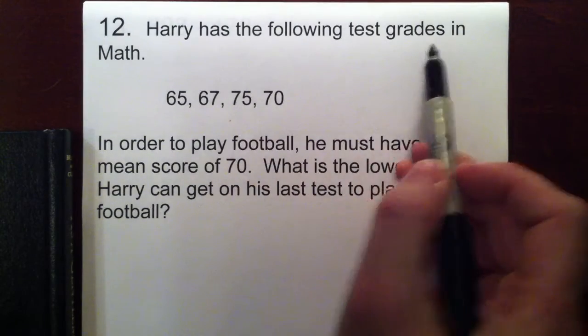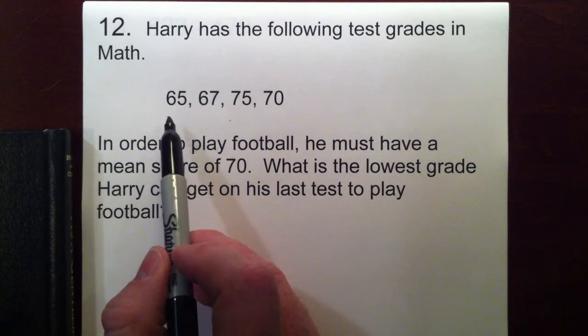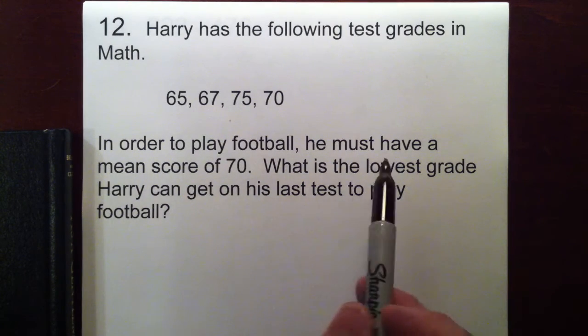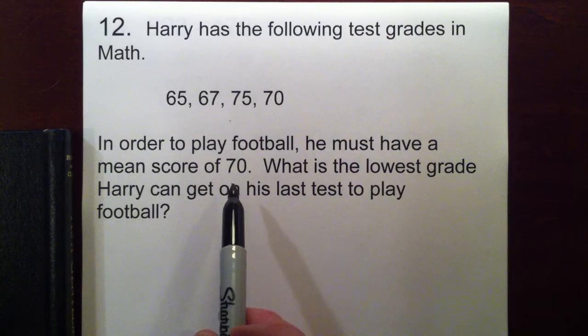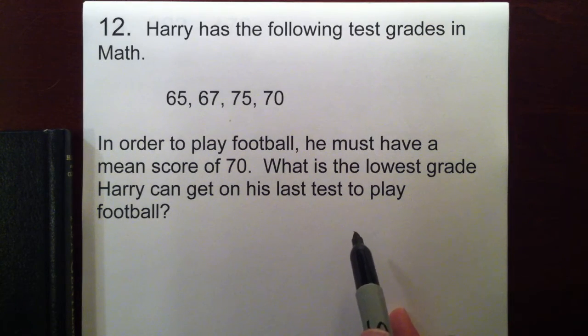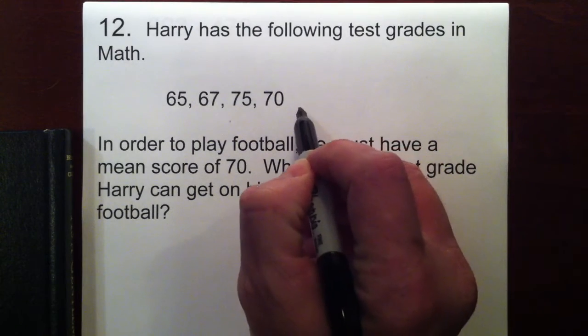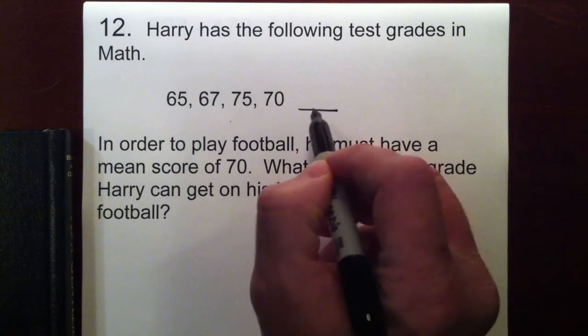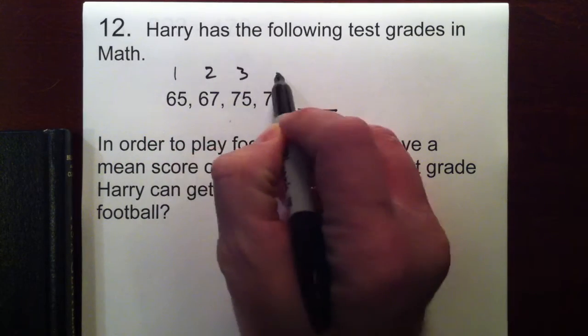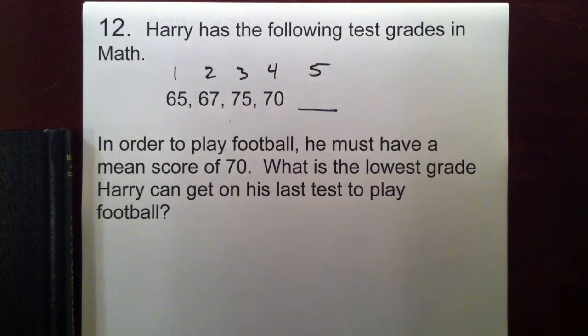Harry has the following test grades in math: a 65, a 67, a 75, and a 70. In order to play football, he must have a mean score of 70. What is the lowest grade Harry can get on his last test to play football? Well, his last test will be test number 5, and we don't know what that grade is yet. This will be test 1, test 2, test 3, test 4, and test 5.